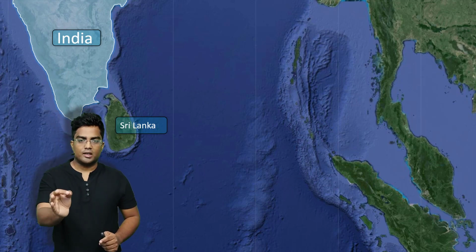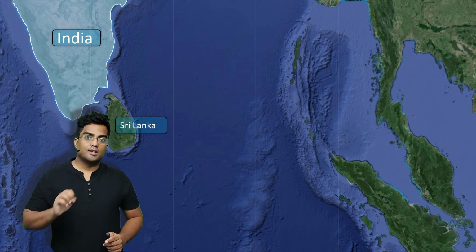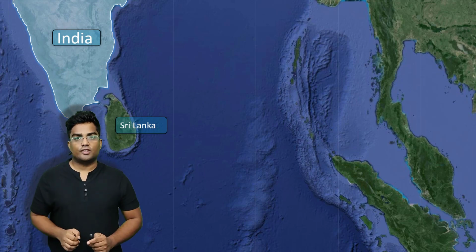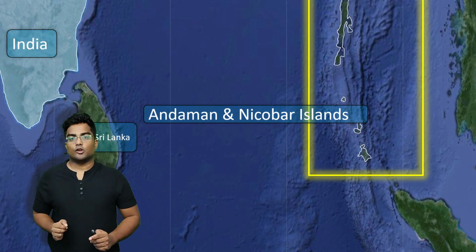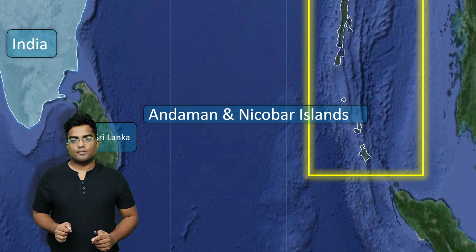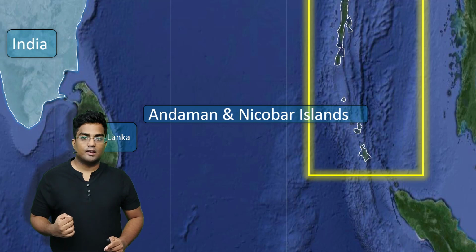Now we have clearly discussed Kanyakumari and the location of Kanyakumari. Right? But there is something else you have to know. India is not just all the states. There are a few island groups also. Now, if we include the island groups, the southernmost extreme point will also shift. So, as you can see, this is the Andaman and Nicobar Islands. And if we count the islands, not just the mainland, the extreme southern point will definitely shift.